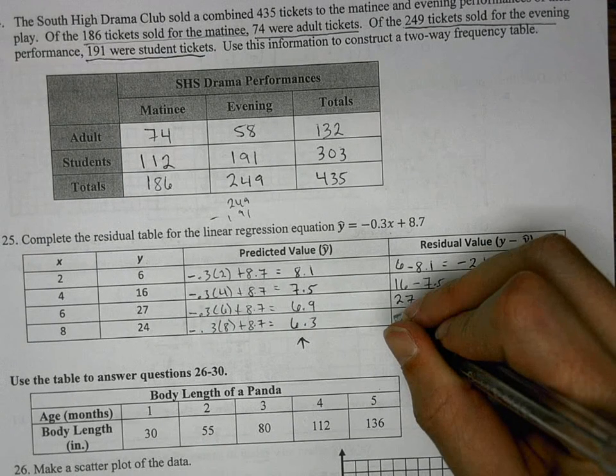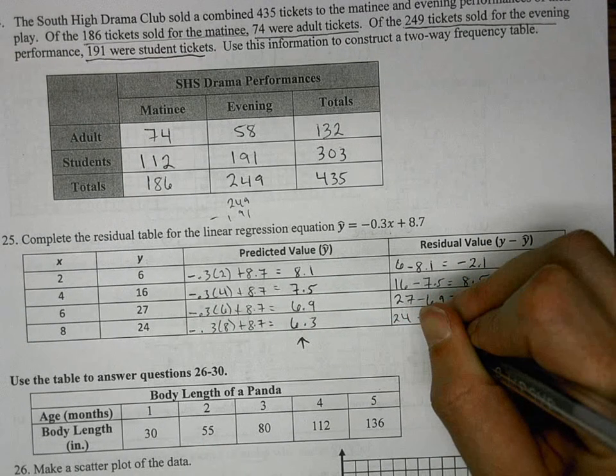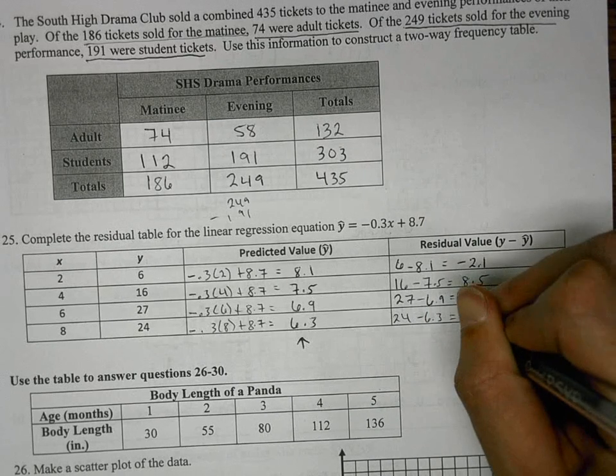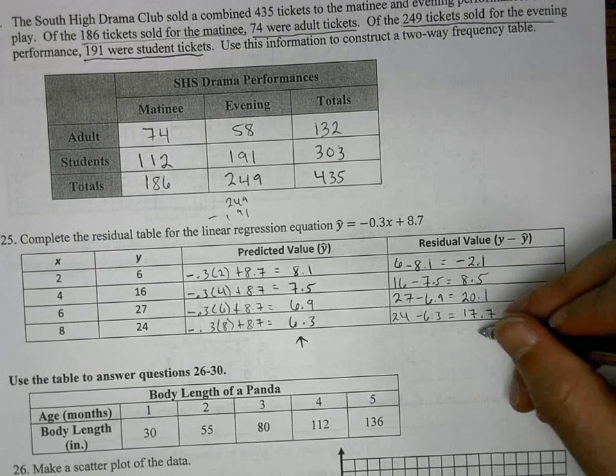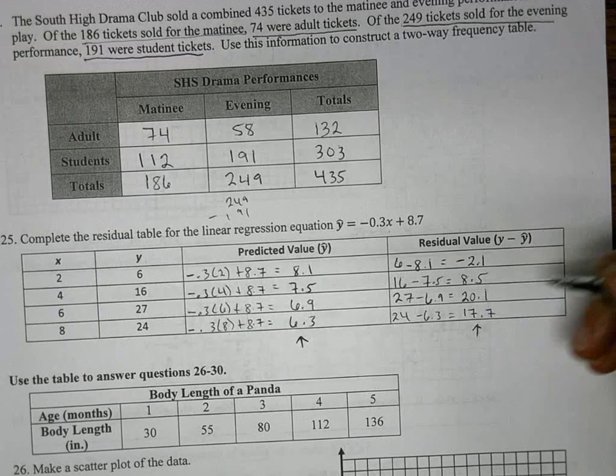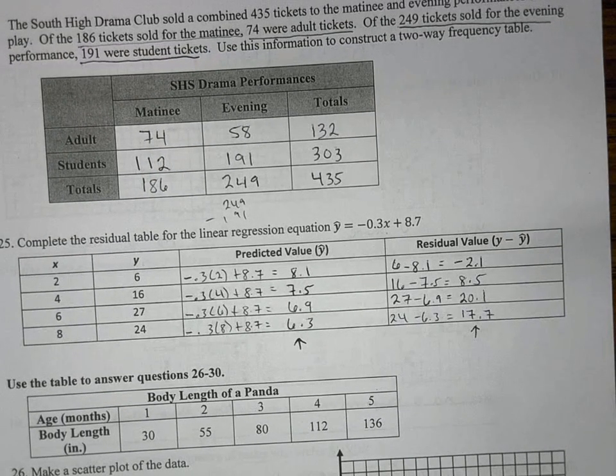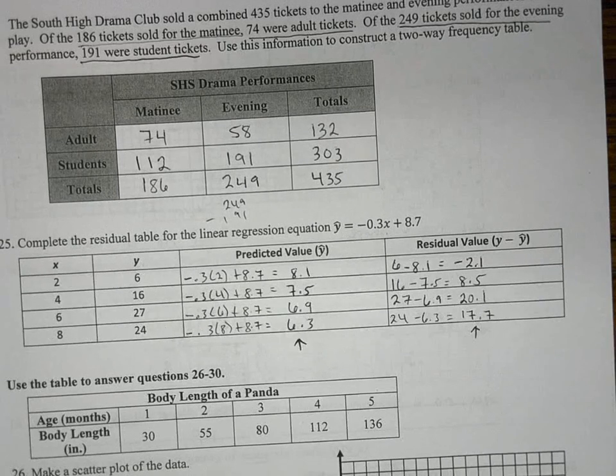And 24 minus 6.3 comes out to 17.7. So these numbers here are all of my residual values. Let you take that in real quick.